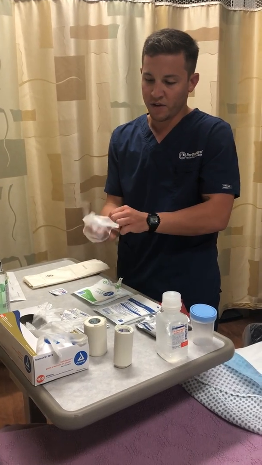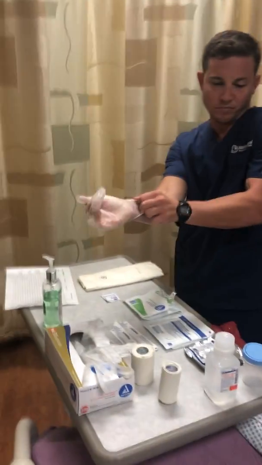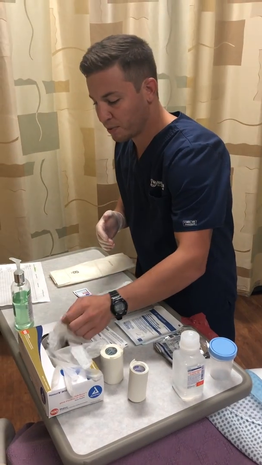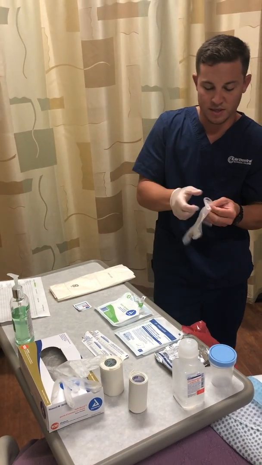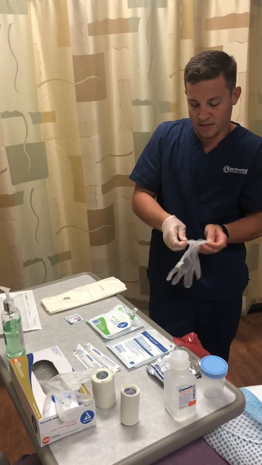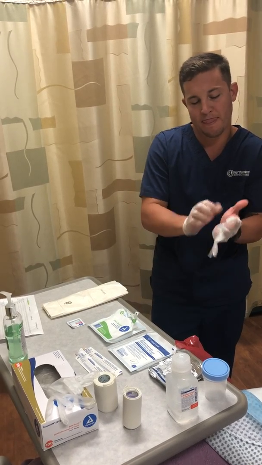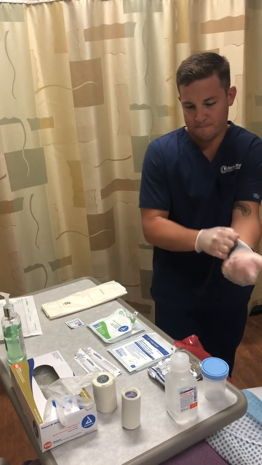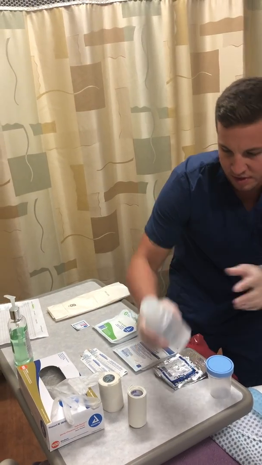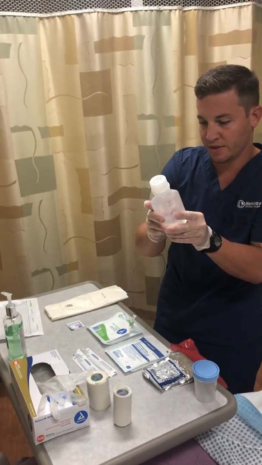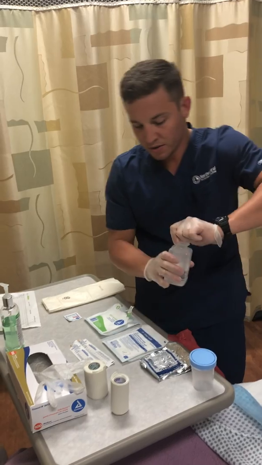Here we have normal saline, and we checked the expiration date on it. Expiration here, December of 20, so we're good.